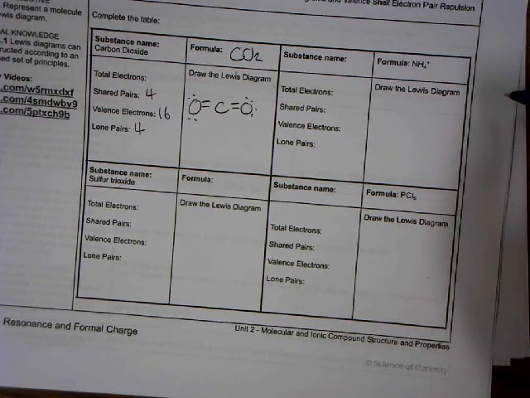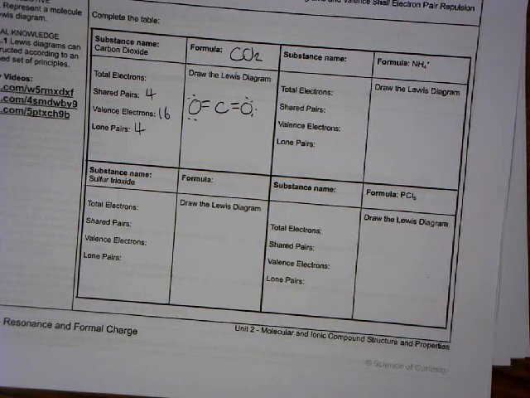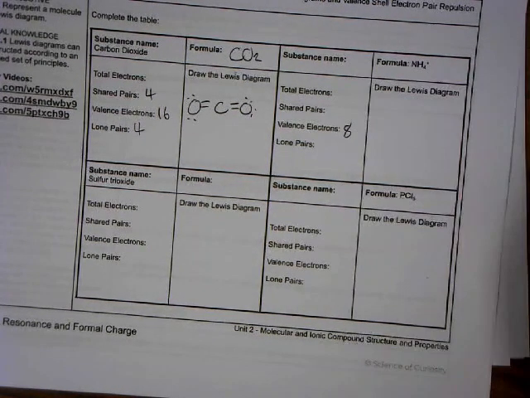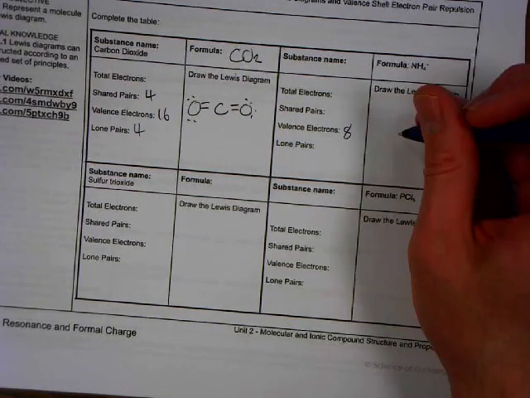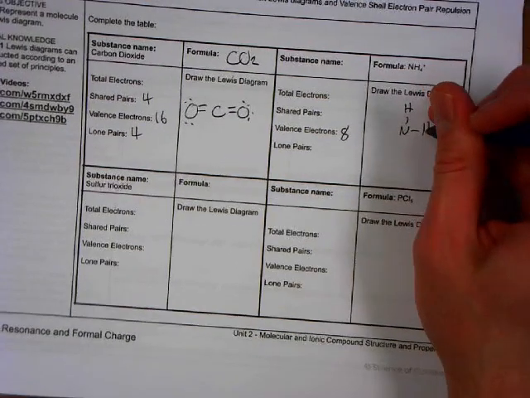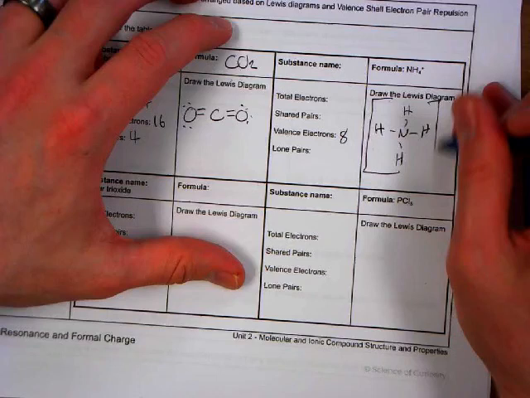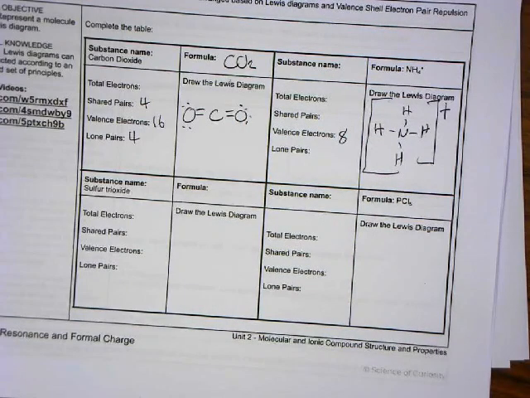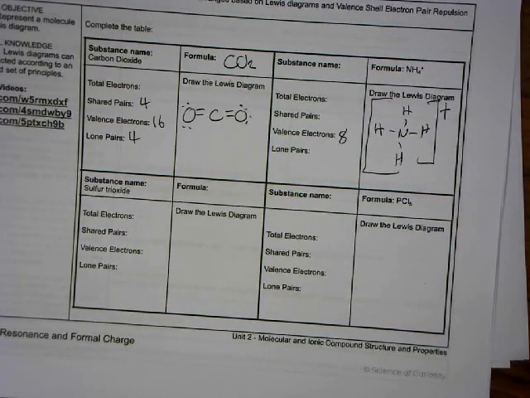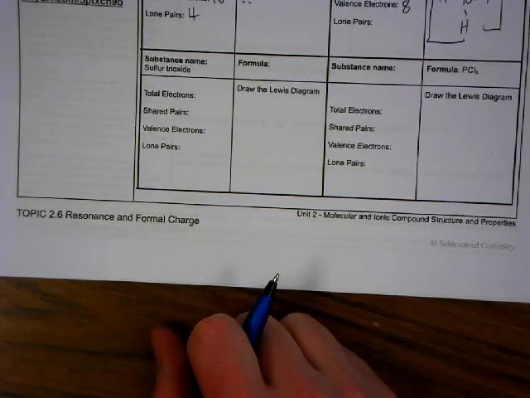NH4 plus, total valence electrons. 5 plus 4 is 9, but a positive 1 charge makes it 8. So 8. What's this going to look like? N, H, H, H, H. Don't forget, there's a charge. I have to put a bracket around it.